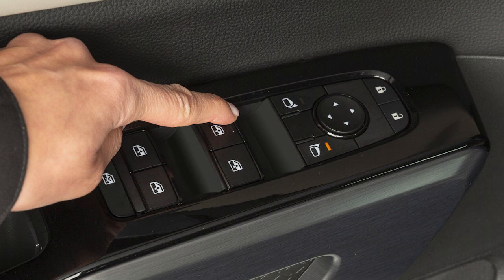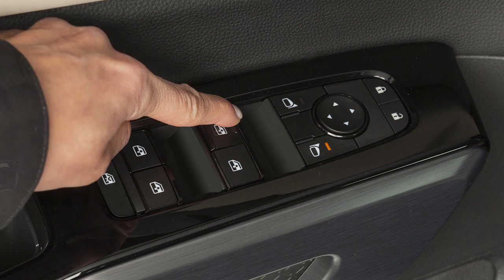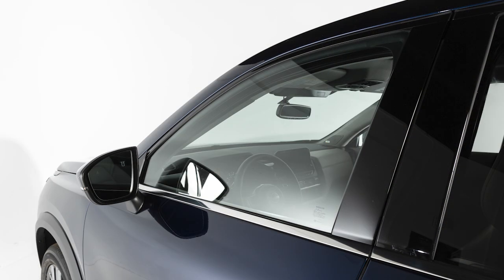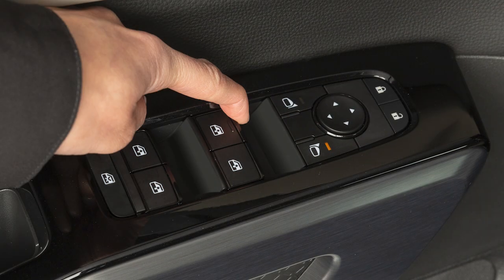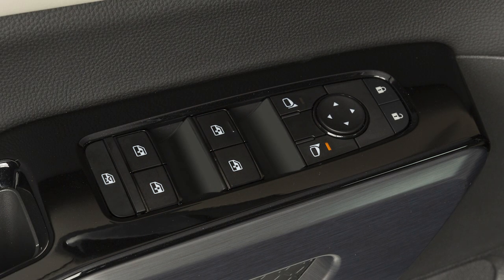To use your automatic windows, push the switch down completely and release for the window to fully open. To stop the opening at any point, pull the switch in the opposite direction.